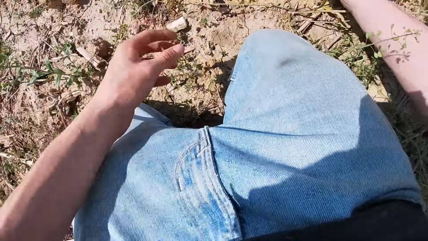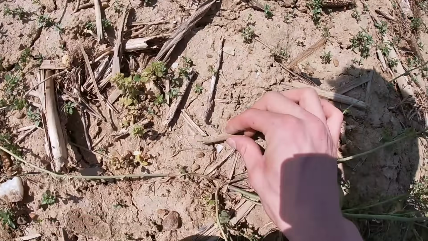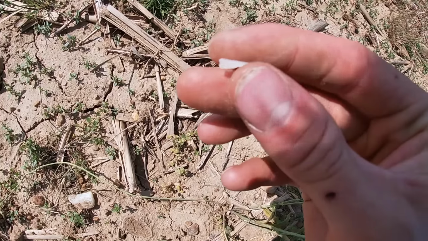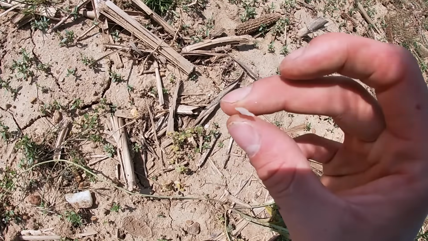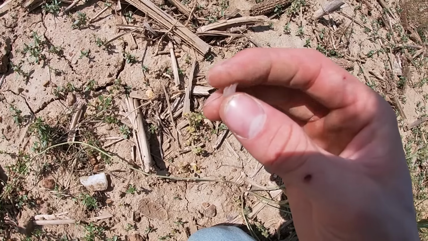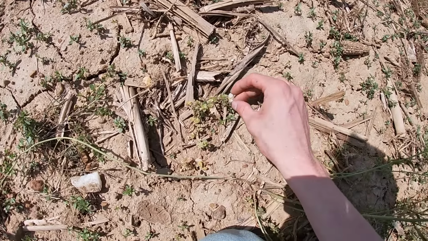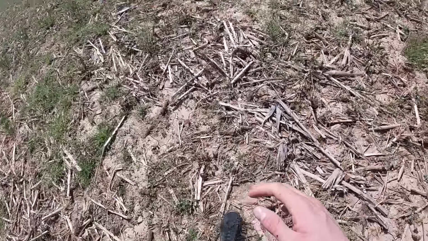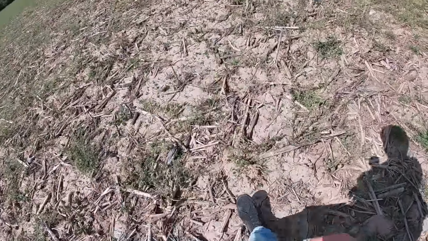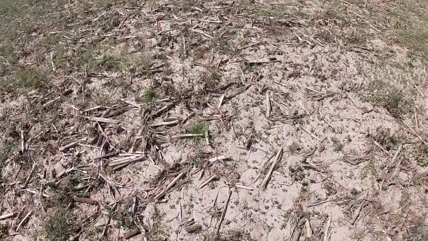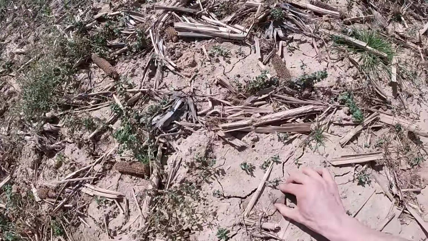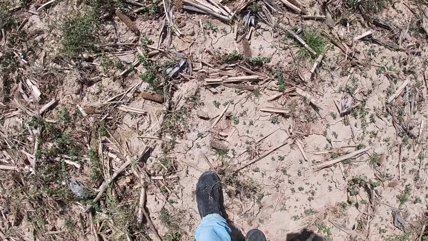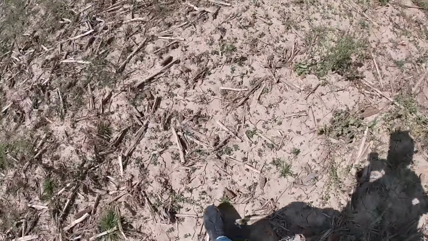Now, the resulting shards are what's referred to as flakes. These very, very thin, sharp pieces of stone are what we call flakes and debitage. Only certain stones do this. Not every stone will flake very well. It has to contain a lot of silica, and silica is just a fancy word for glass. So the glassier a stone is, the easier it is to work and make into points.